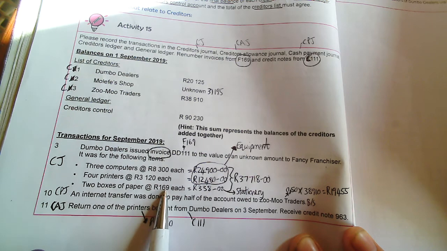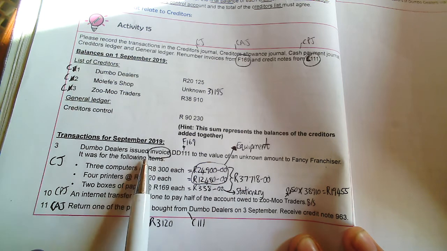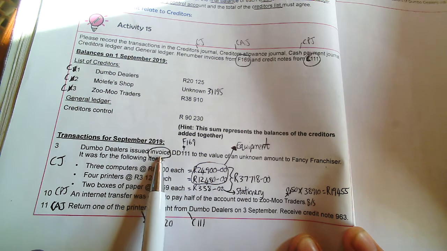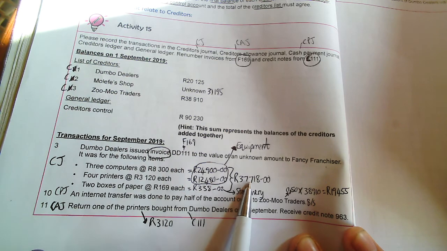And then 2 boxes of paper times 169 is 338. That will be stationery. Now, they issued us 1 invoice for everything, so the full amount is 37,718.